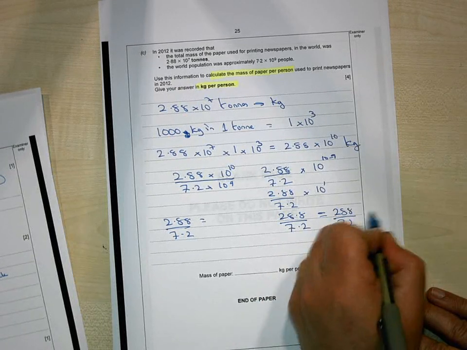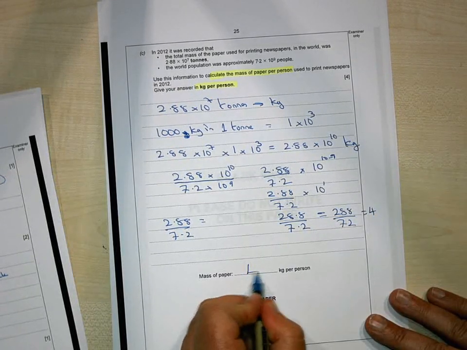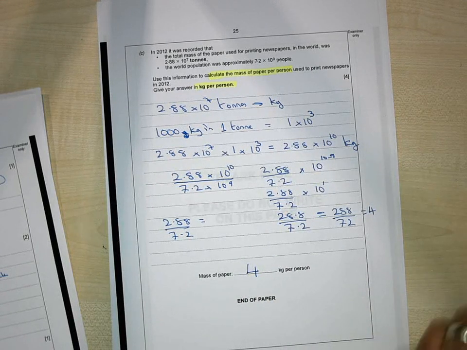That's the same as 288 divided by 72. How many times does 72 go into 288? If I double it, I get 144. It's going to go in 4 times. So it actually works out as 4 kilograms per person. There's going to be very, very few intermediate tier people getting anywhere near that. But we've completed the paper, okay?